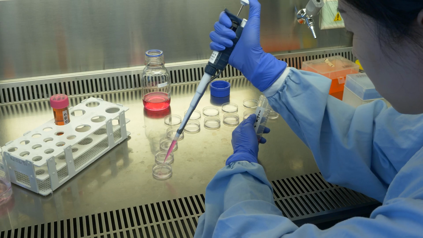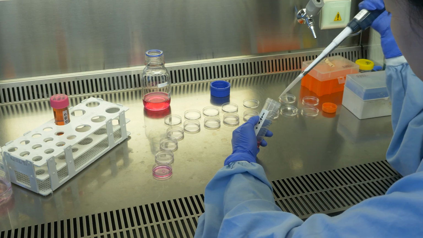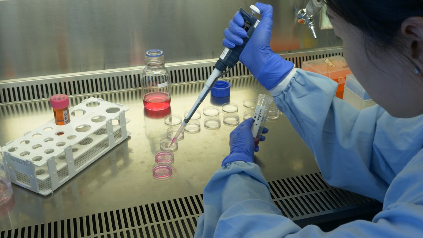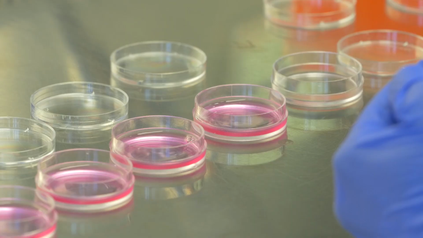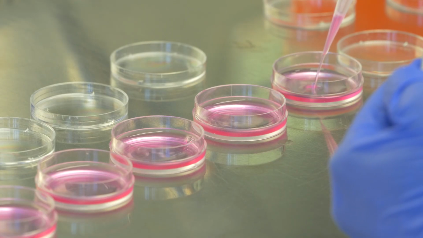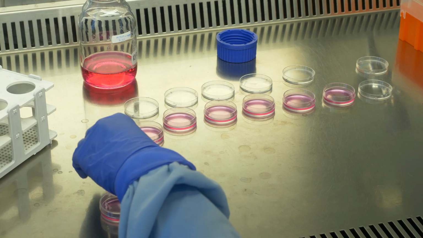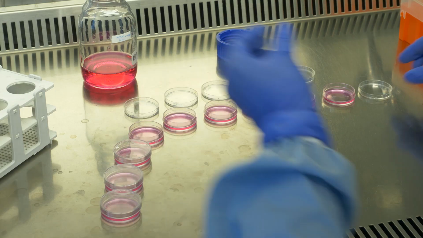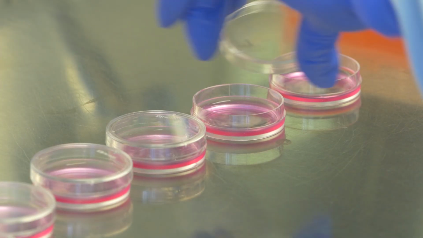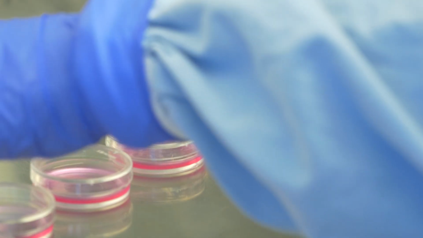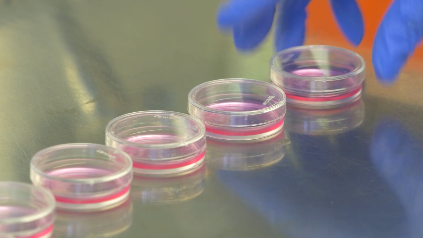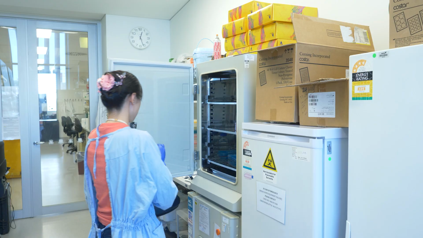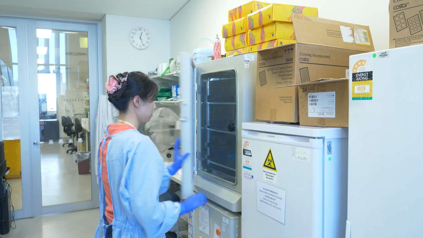This media contains a specific concentration of carbon quantum dots. In other words, we mix the carbon quantum dots with the media used to culture the cells. Now we are transferring 1 ml of the media containing carbon quantum dots to all the dishes. Due to the great properties of the carbon quantum dots, such as rapid cellular uptake, they will be taken up by the cells when we put the dishes back into the incubator and wait for another 24 hours.